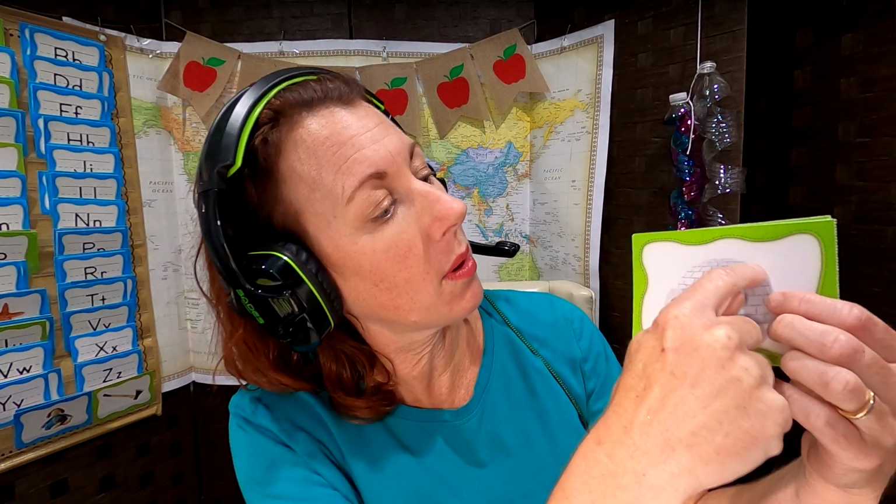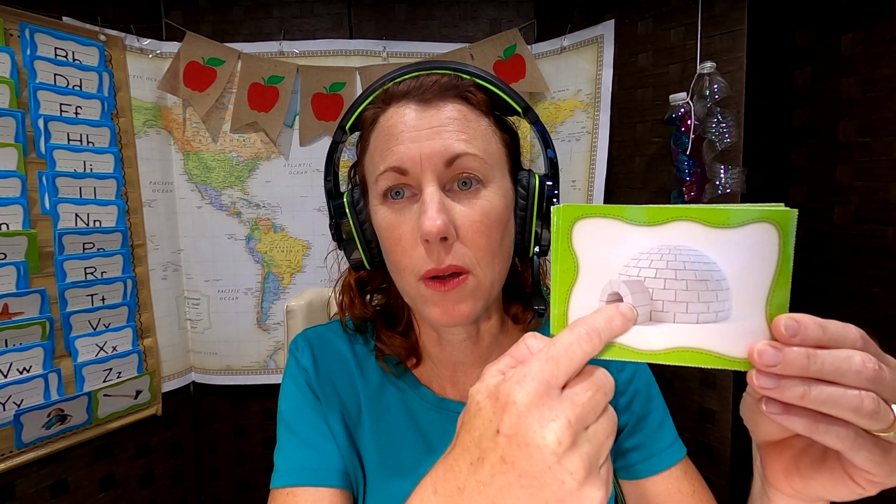An igloo. Okay, can you see it? Do you see the shape? It's like almost a circle, right? Do you see it? Almost a circle? It's not half, it's a little more than half. But a couple of curved lines on your piece of paper, one across the bottom, and you've got an igloo.